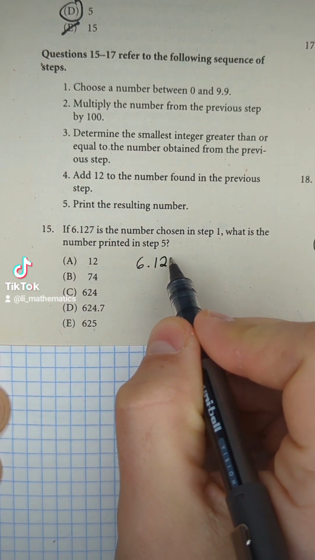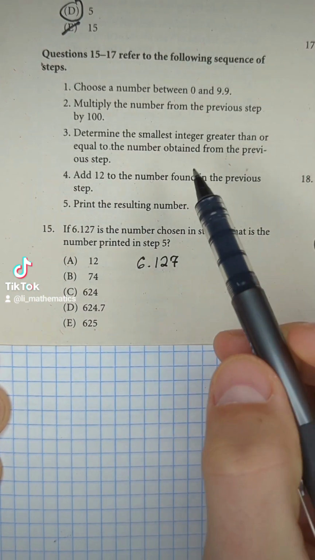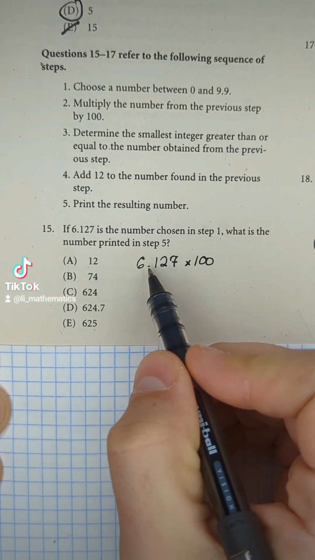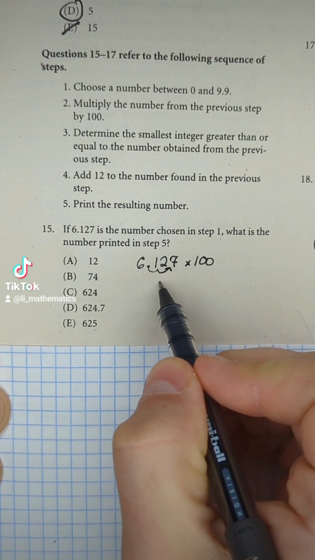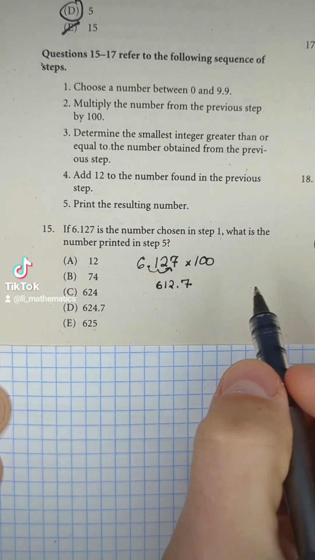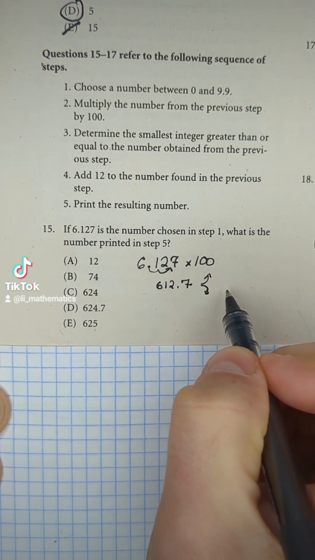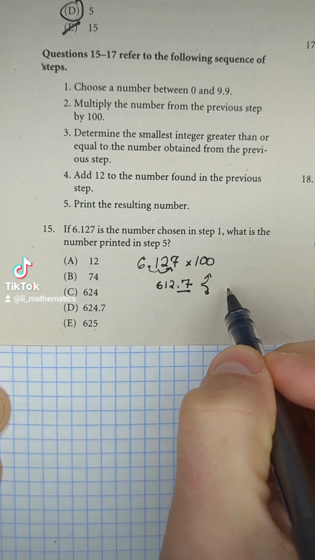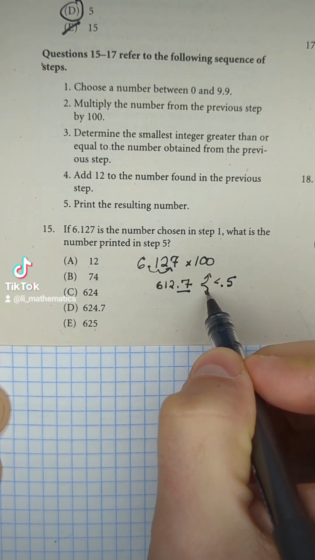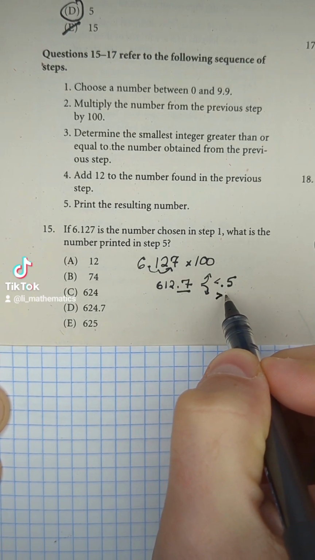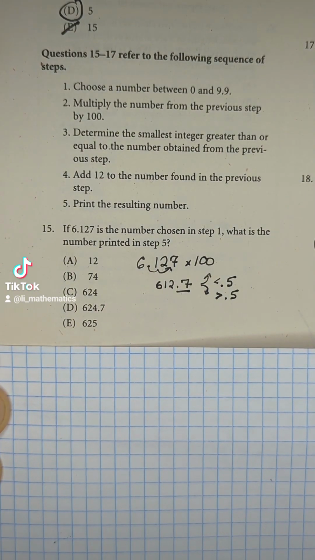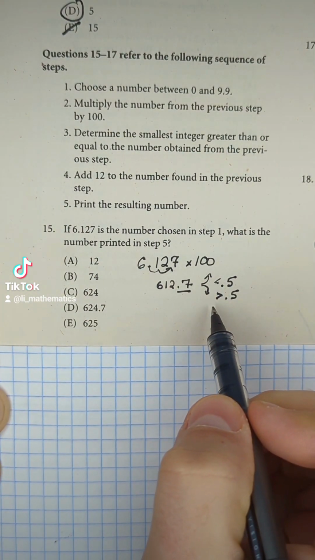We take the 6.127, and the first thing we do to it is multiply it by 100. When we multiply by 100, we're just going to move the decimal point over by 2, 1 for each 0. The resulting number will then need to be rounded, either up or down, based on the decimal point. If the decimal part is less than 0.5, we are going to be rounding down. But if it is greater than 0.5 or equal to 0.5, I missed that part there, then we're going to be rounding up.